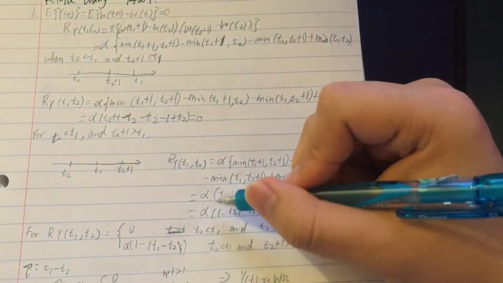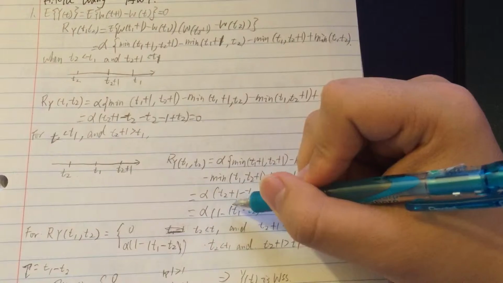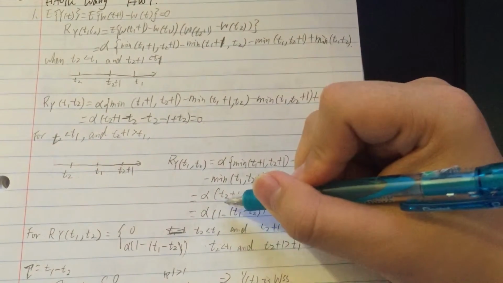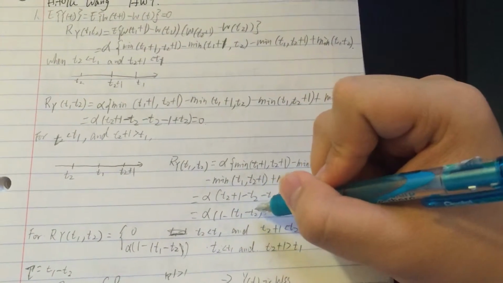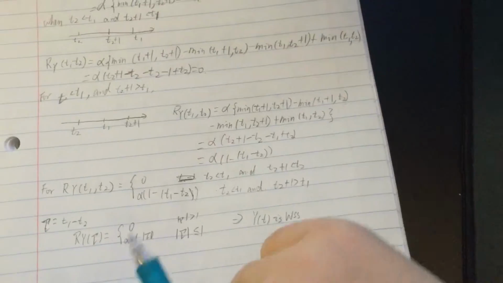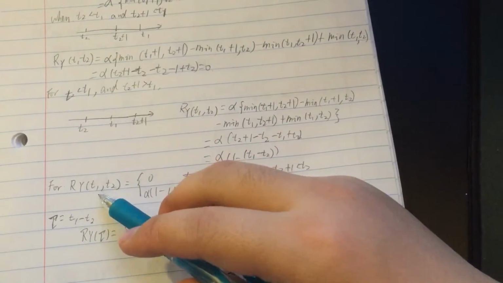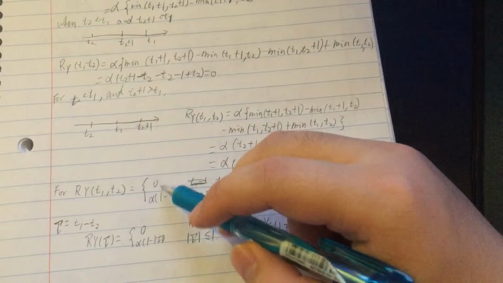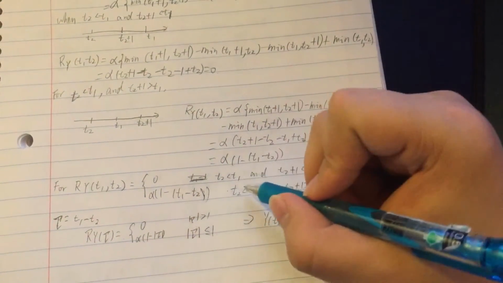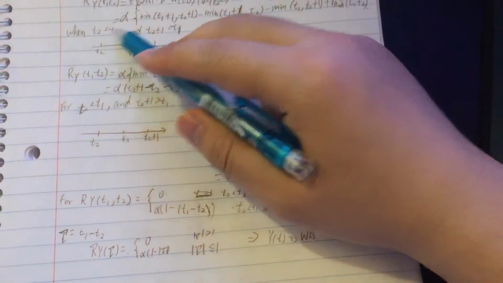Then we can get omega times (1 minus t1 minus t2). So R_Y(t1, t2) is equal to 0 under this condition.